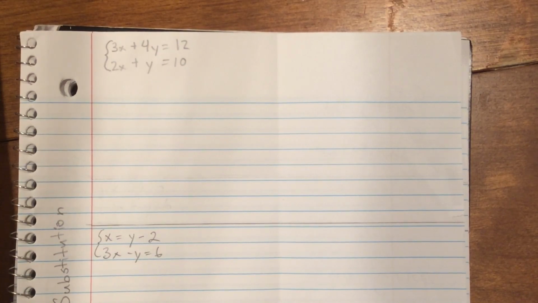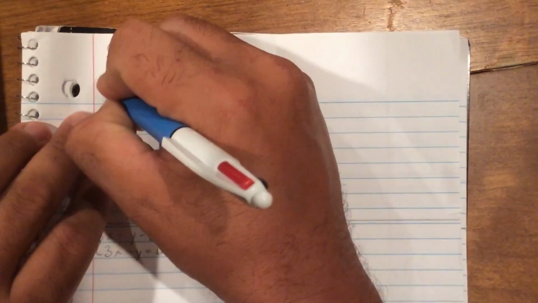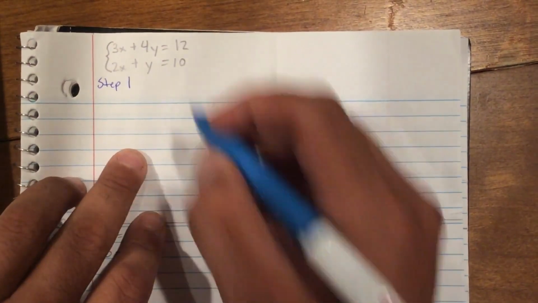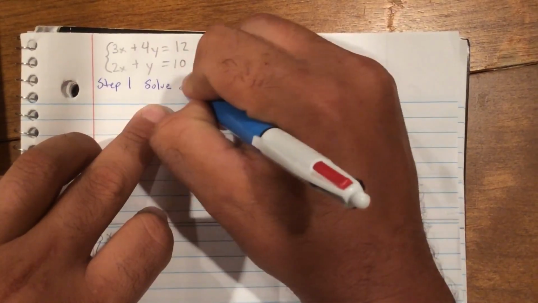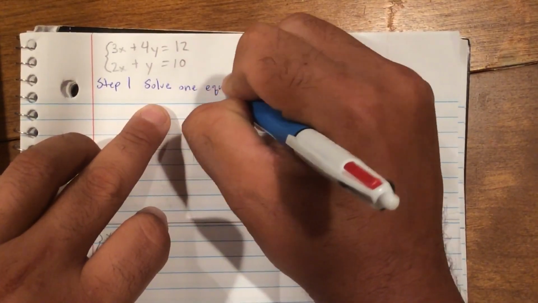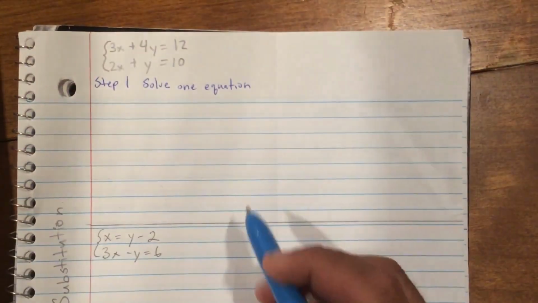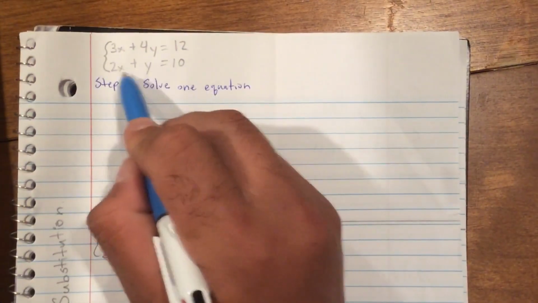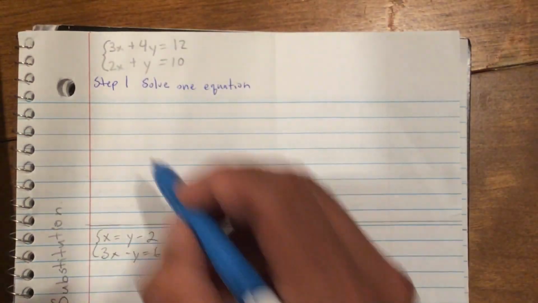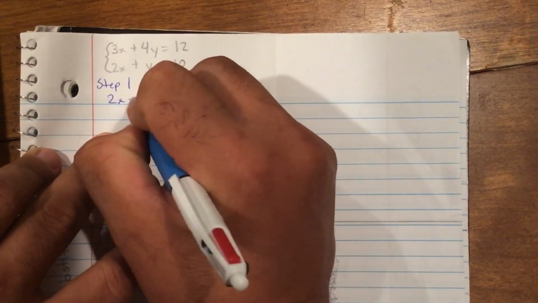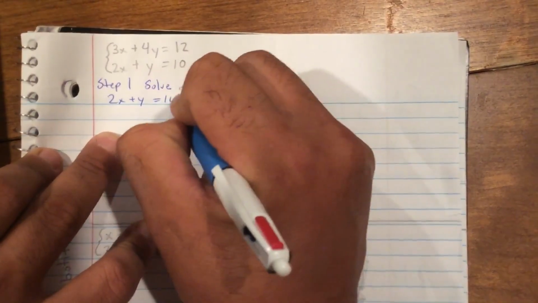So what we're going to do first, get a color, let's use blue. It's going to be our step 1. Step 1 is going to be solve one equation. I'm going to choose the second equation to solve because the y is already by itself, so it makes it easier to do. So let's just go ahead and put our 2x plus y equal to 10.